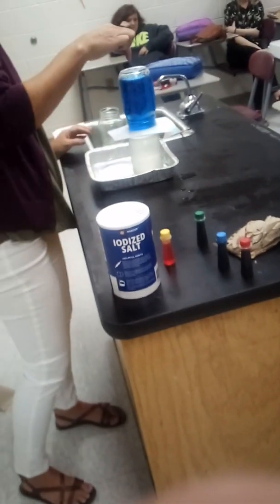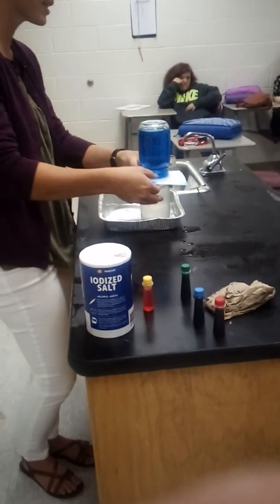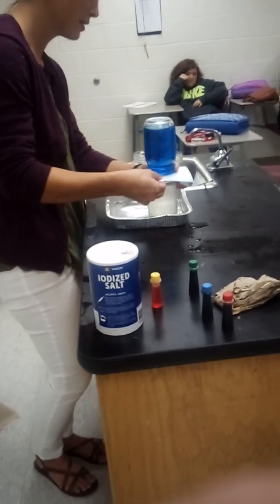All right. So we're saying that this is going to stay on top because it's less dense, and this is going to stay on the bottom because it's more dense. Right? Let's see what happens.